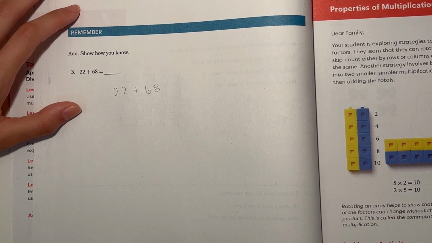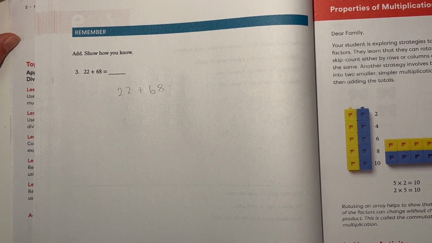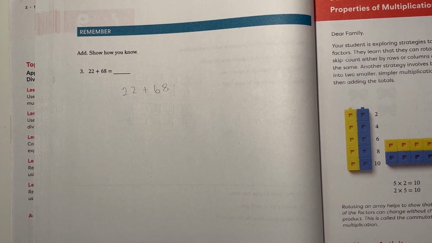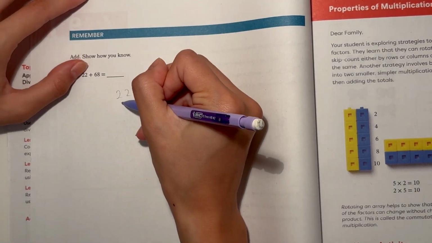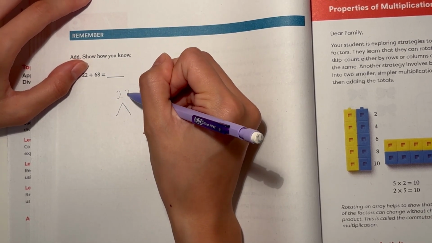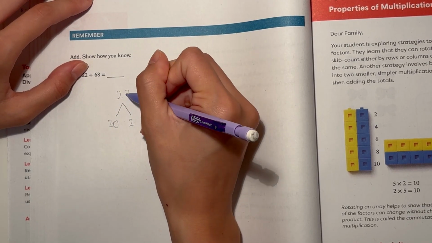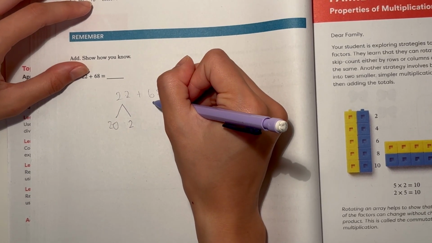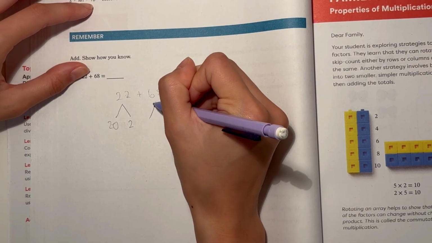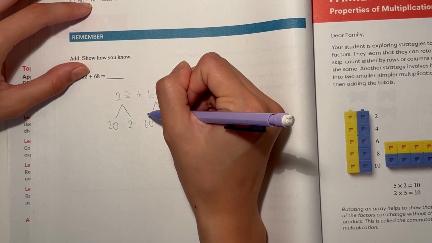And they added that separately, and then they added the final number together. So 22 and 68, so let's break apart 22 in a number bond. So 2 and 20. 20 plus 2 is 22. And then 68, 8 1s and 6 10s.